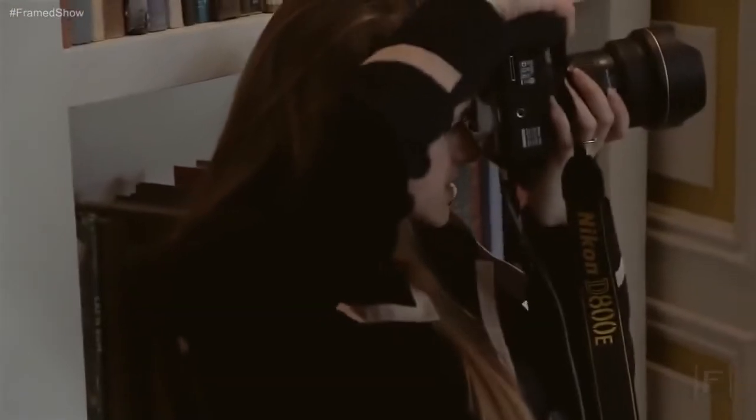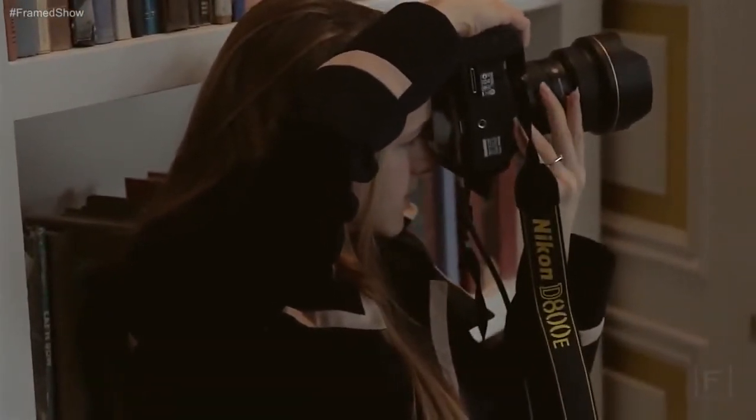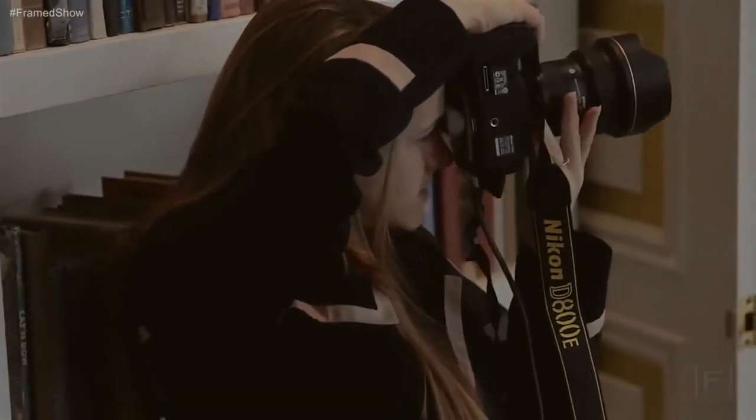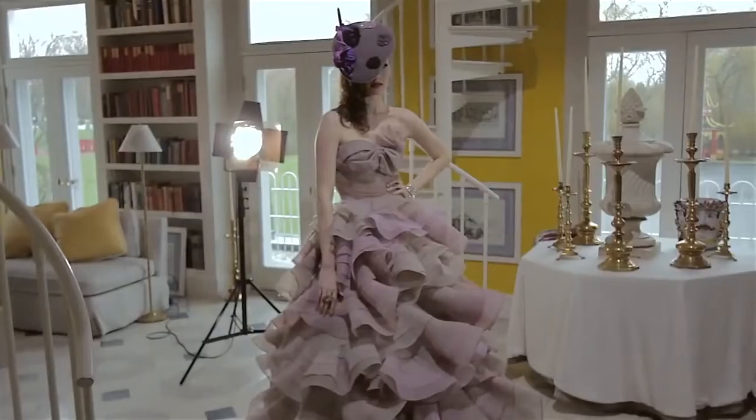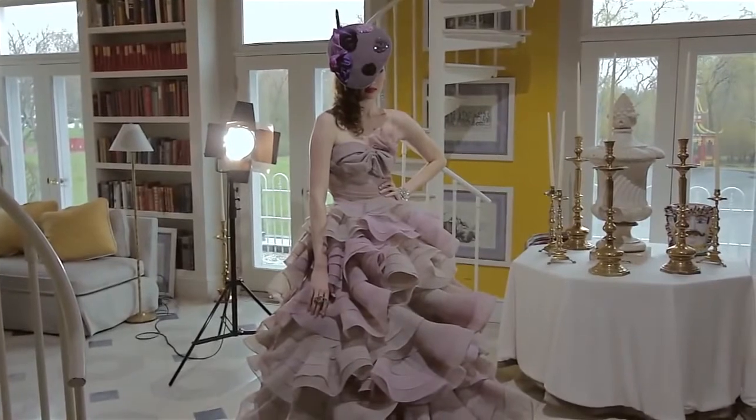So I'm just going to position myself so that the light's behind her there. I'm tempted to draw out to see more of the stairs, but then if I zoom in, I get more of an impact on her dress.